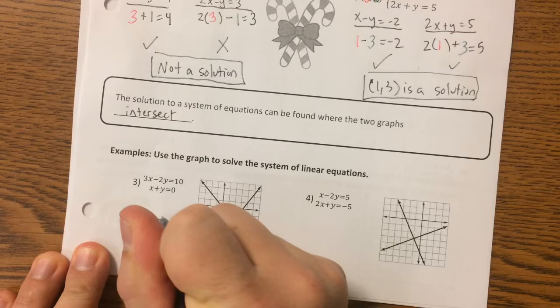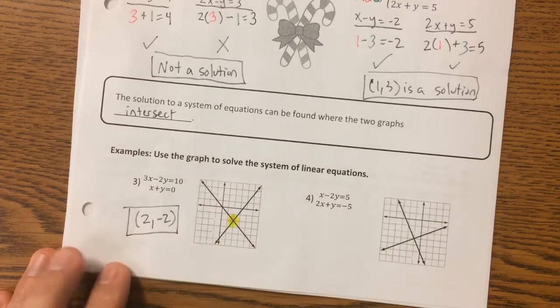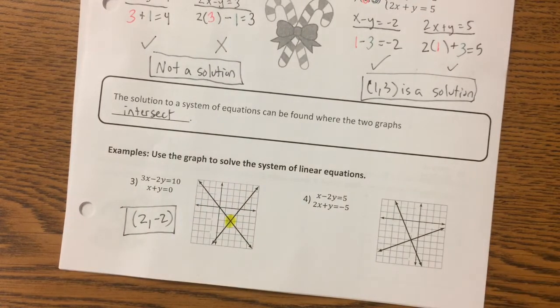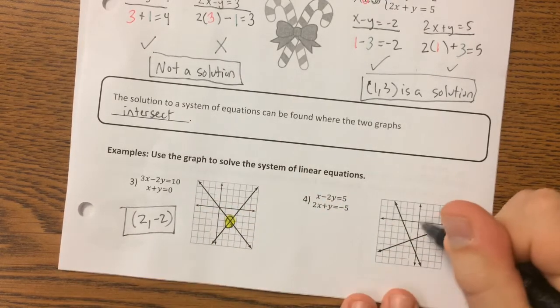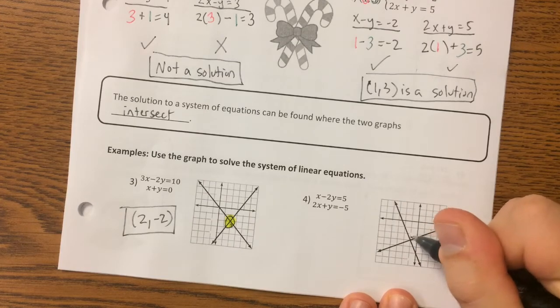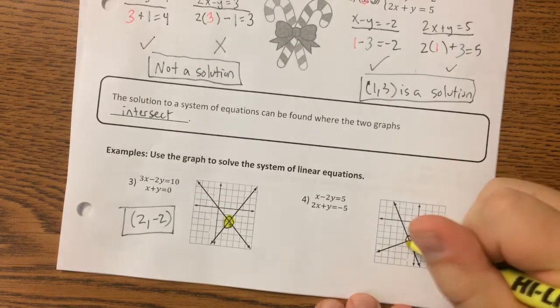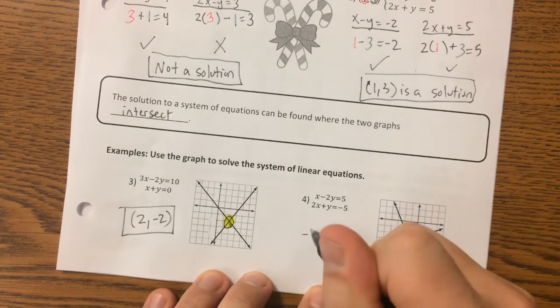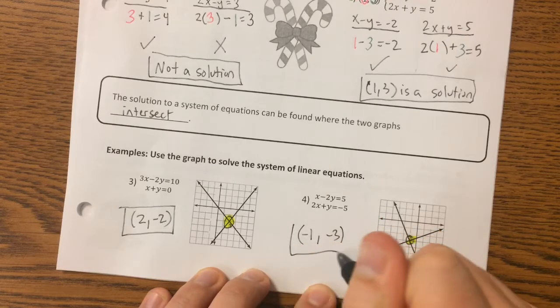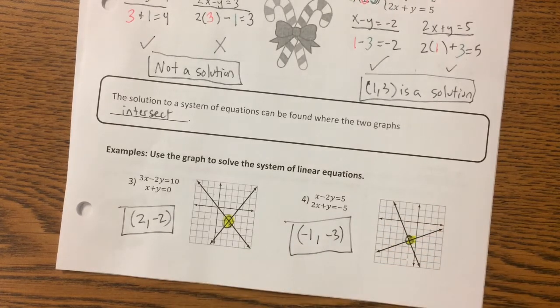2, -2. All right. So if you're given the graphs, finding the answer is pretty easy, as long as you can identify points. You just find where they cross and you're done. What would be the solution to number 4? Yeah, -1, -3, right there. -1, -3.